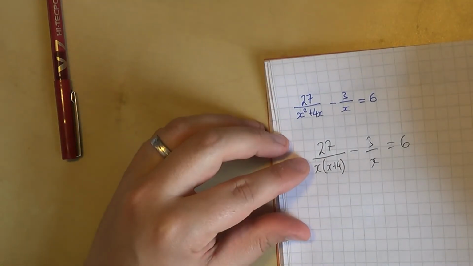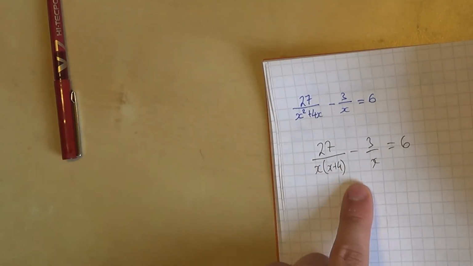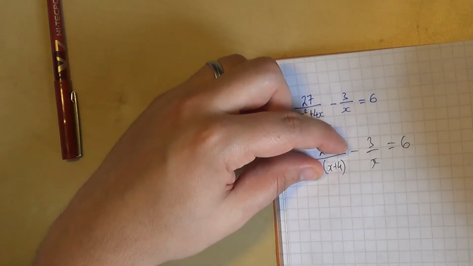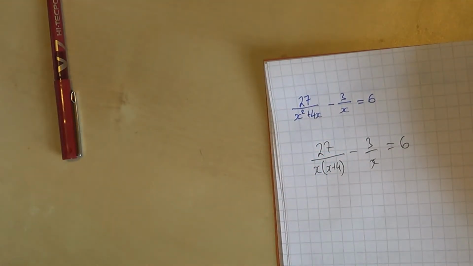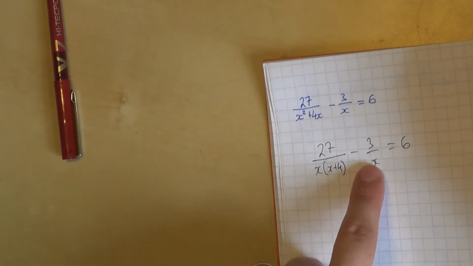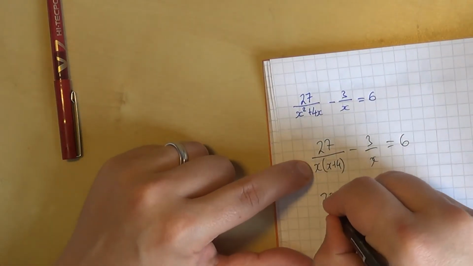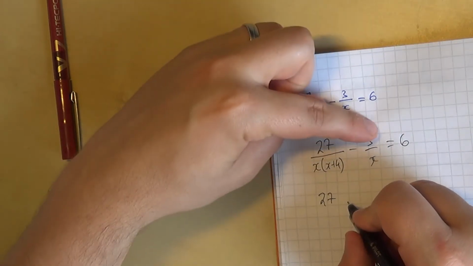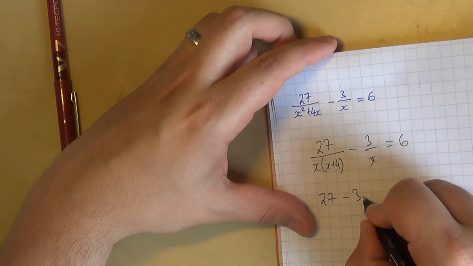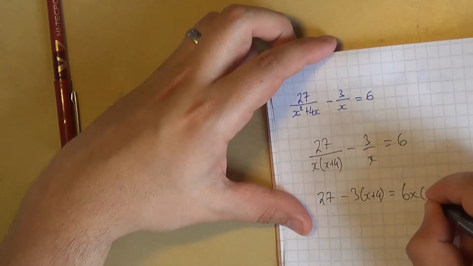So multiplying this stuff up, we're going to cancel and get things simpler. So the x's will cancel here, leaving that with just being a 27. We multiply by x plus 4. The x won't be involved in this because it's already here, so it will cancel out. Multiply this side up, the x's will cancel, and it will just be the x plus 4. Everything needs to be here though.